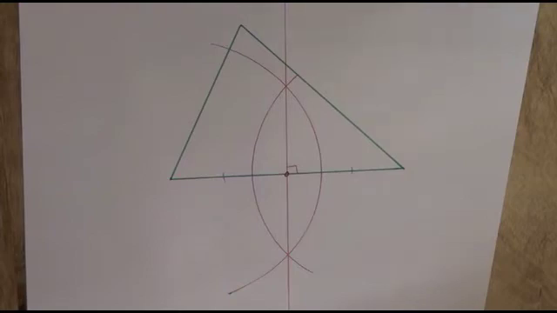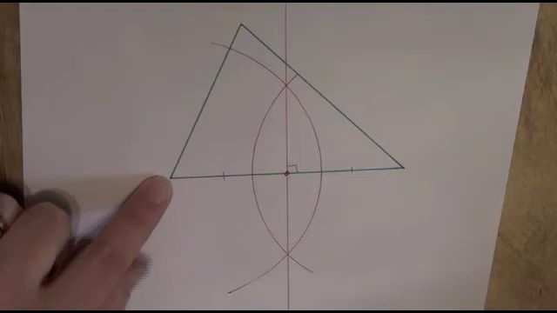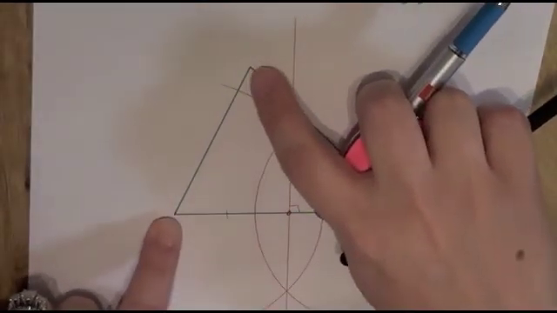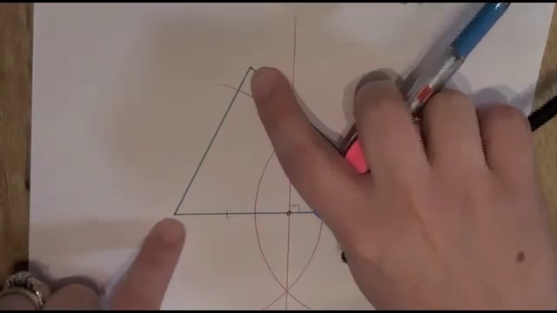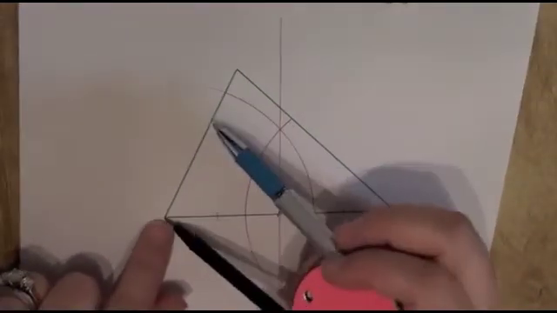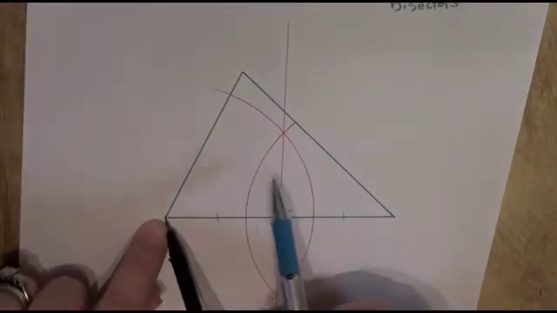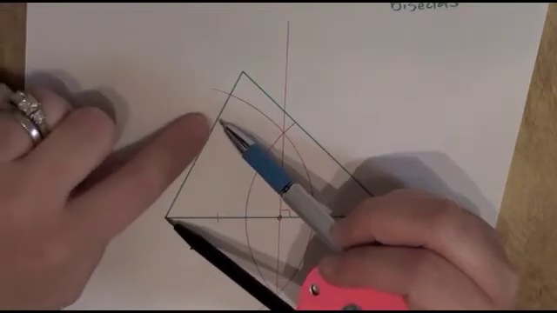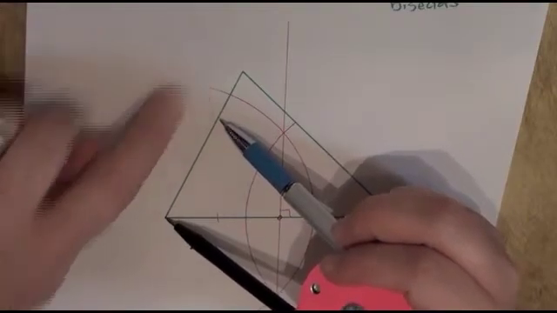Now I'm going to switch out the compass colors to a different color of pen. In your case, you're welcome to use colored pencils. You're welcome to do it in the same color all three times. Some people prefer to do it in pencil and then trace it in color so they can keep track. But we're going to do the same thing from another side, so maybe from the top vertex to the bottom left. The compass goes on one vertex, and again, you have to go half the distance to the other vertex.